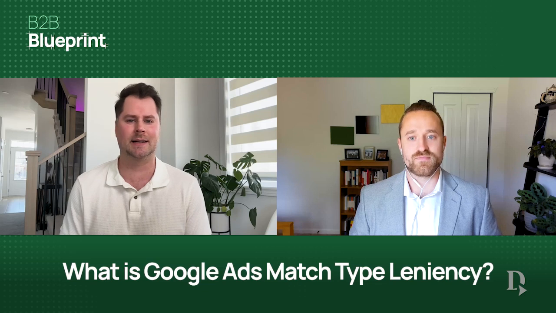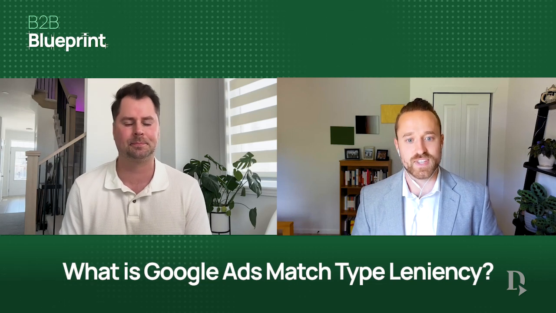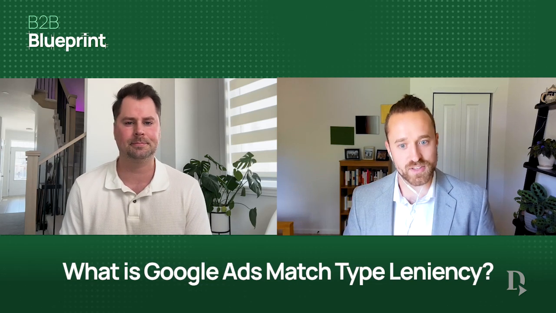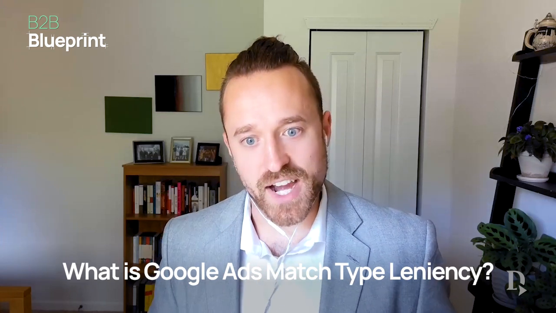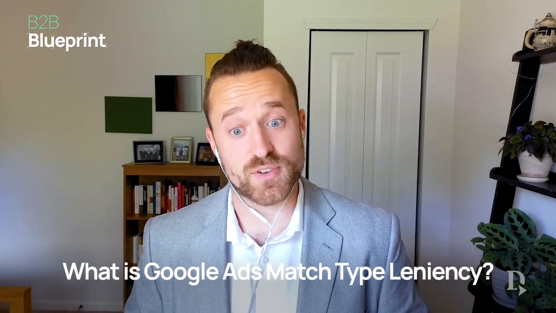What is Google Ads Match Type Leniency? Yeah, so Google and consequently Microsoft have both become a lot more creative in how search terms are matching to keywords regardless of their match types. Google is also pushing more broad match adoption with claims that it'll be more efficient, that automation will take care of it for you, and that'll be better than exact or phrase keywords.